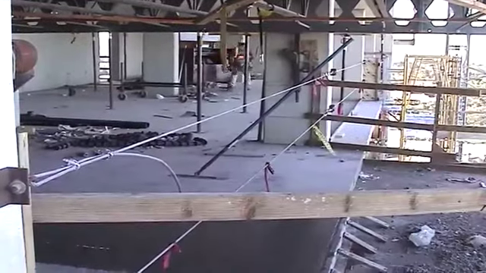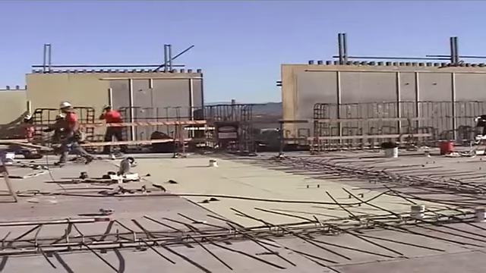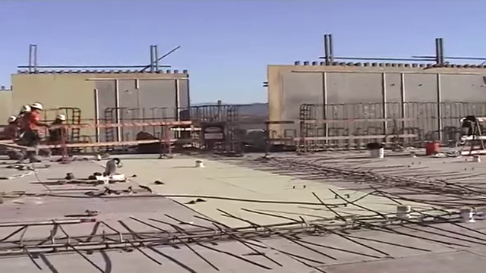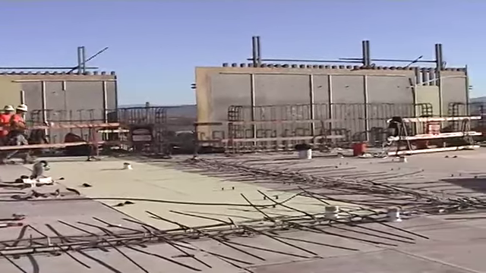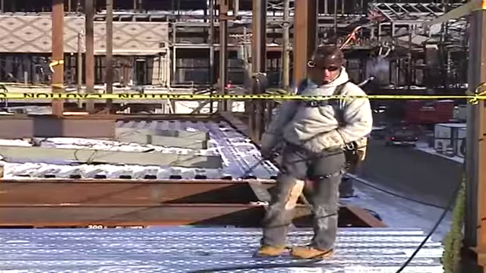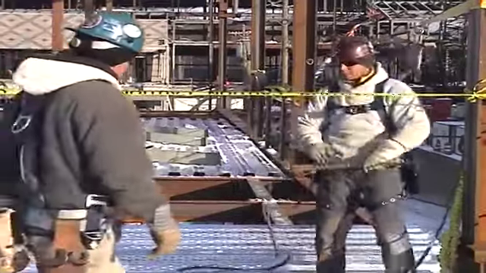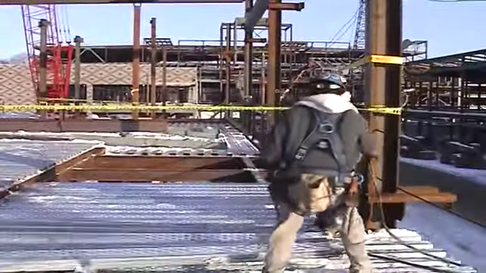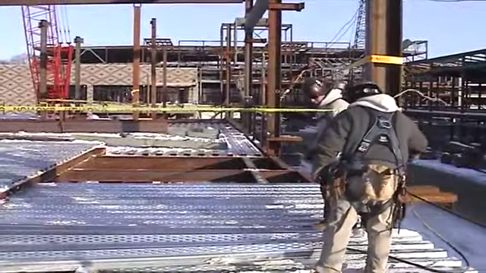Another system of protection is the warning line system, which is used mostly on roofs and is designed to warn a worker that they are approaching an unprotected roof side or edge. The warning line designates an area where roofing work may take place without the use of other fall protection systems.